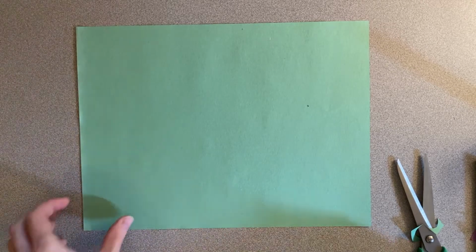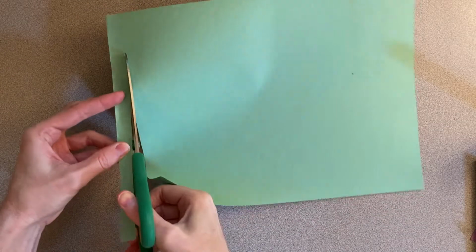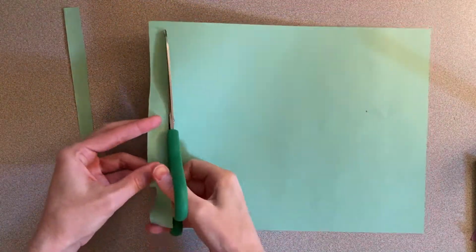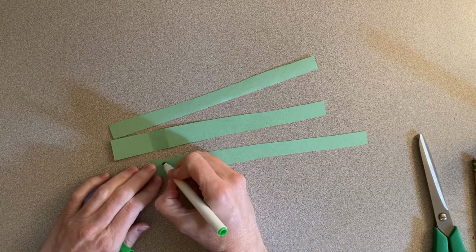Last up are chloroplasts. Chloroplasts are responsible for taking all of these elements and making the food. For my chloroplast, I'm going to use green paper and cut out 2 strips. Okay, maybe 3 for good measure. Now I'm going to take my strips and draw the chloroplasts.